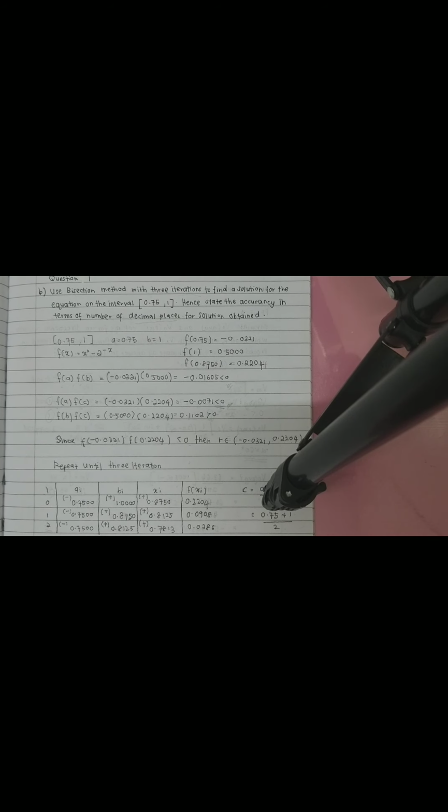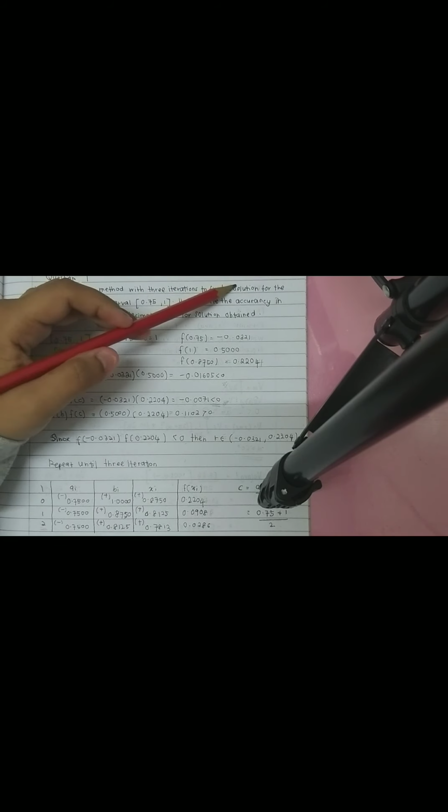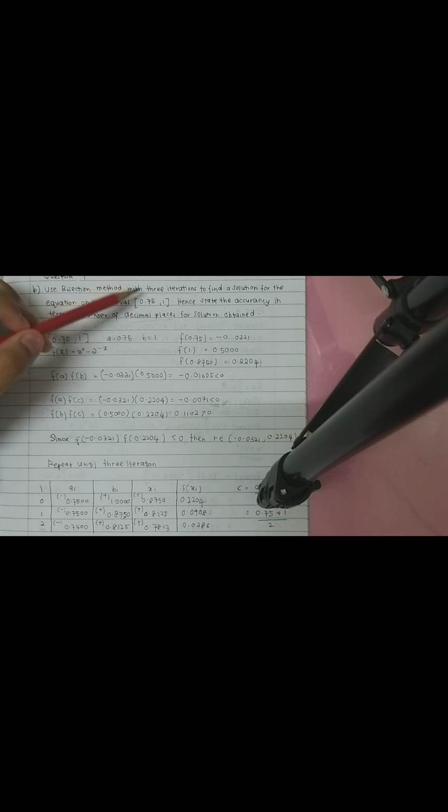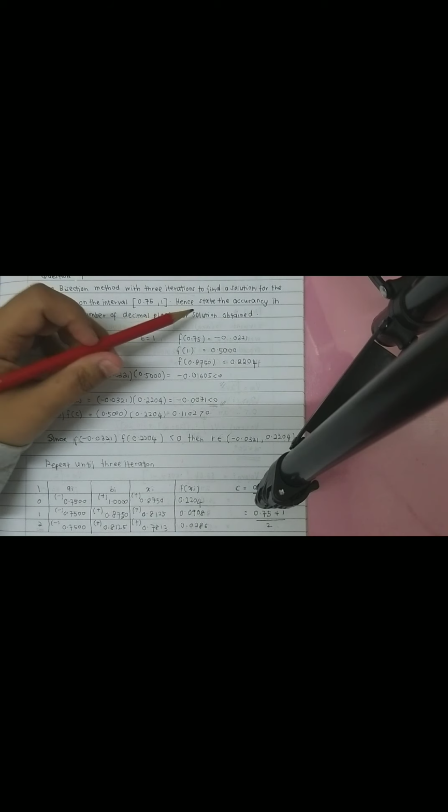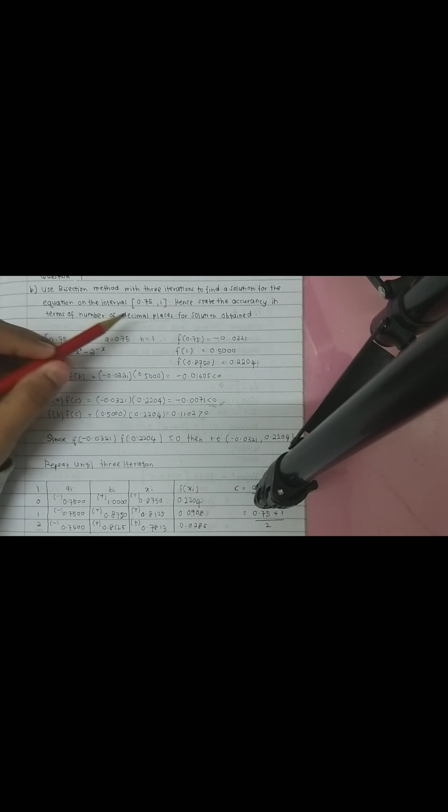So next we'll move on to part B, which is to use the bisection method with 3 iterations to find a solution for the equation on the interval 0.75 to 1. Hence state the accuracy in terms of number of decimal places for the solution obtained. So we have here the two values, which are a equal to 0.75 and b equal to 1.